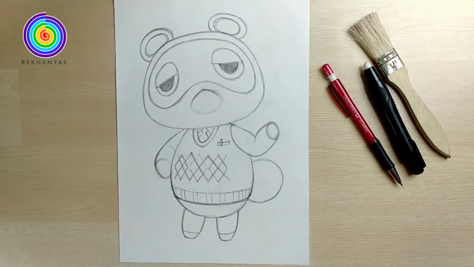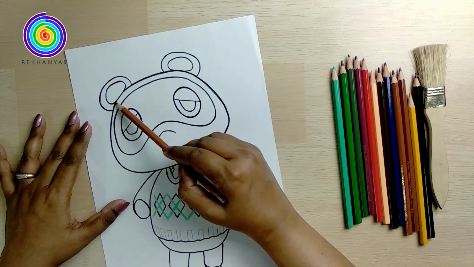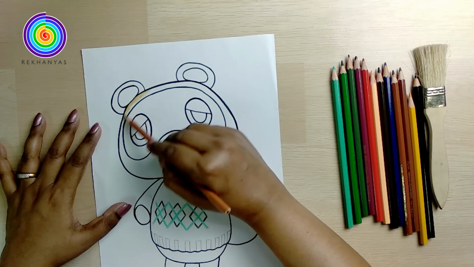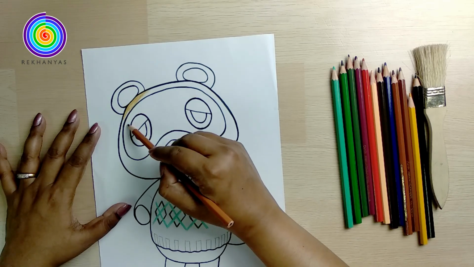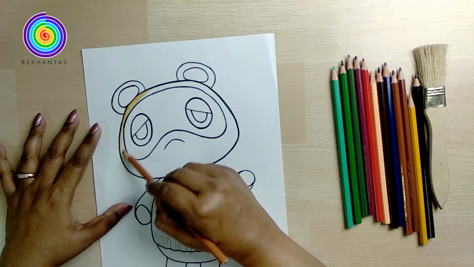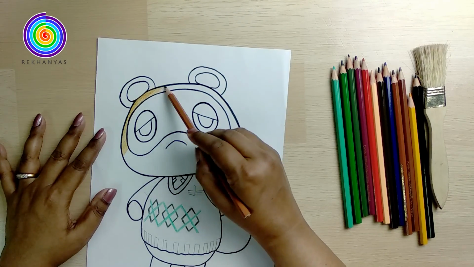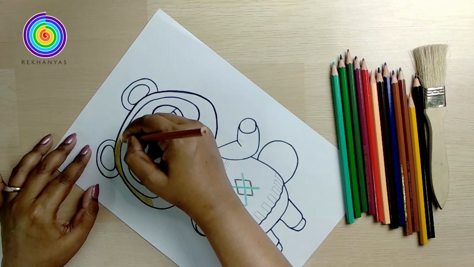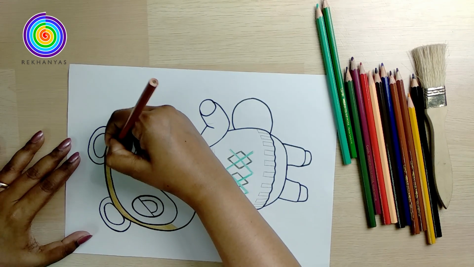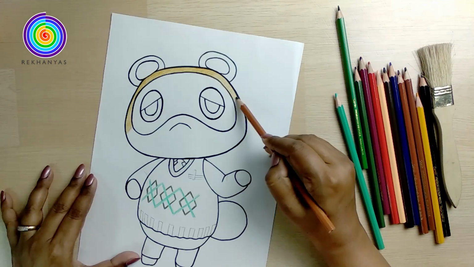Okay, next we will color the character from the top to the bottom. Very softly and gently we will color our character. Friends, as you all know, Tom Nook is a game character. It's a 3D character. So we have to use color gradation to achieve the proper character. In this type of characters, we can't use flat colors.